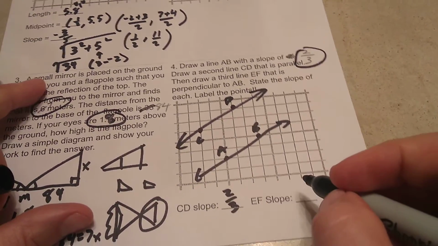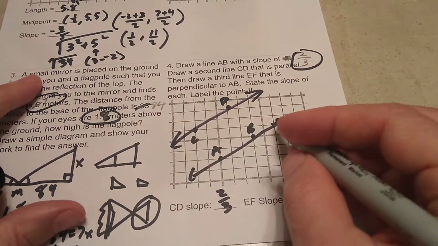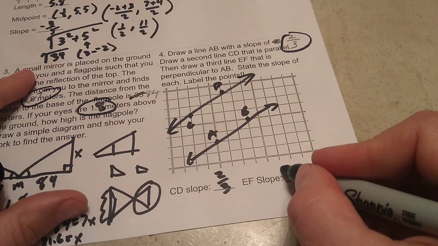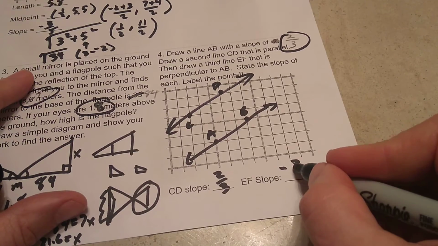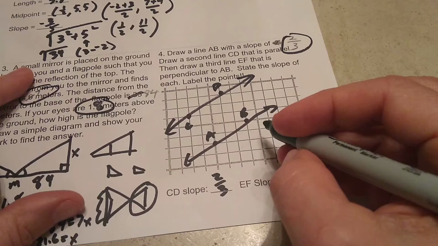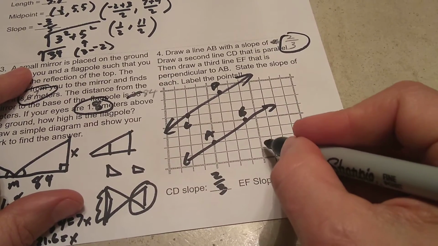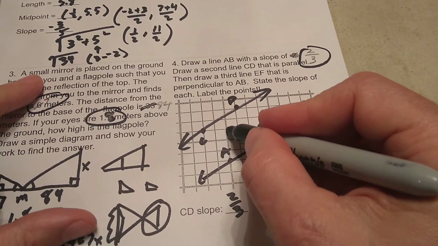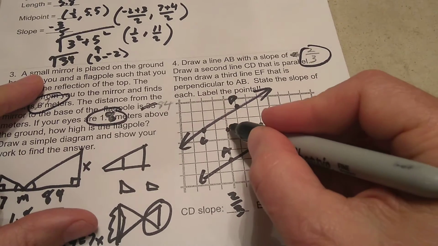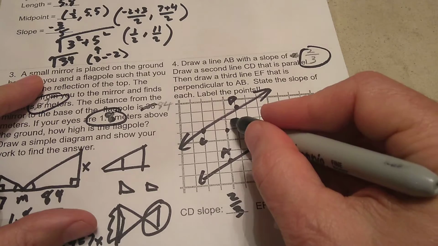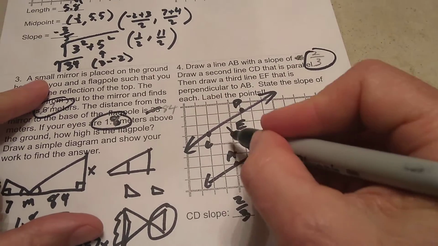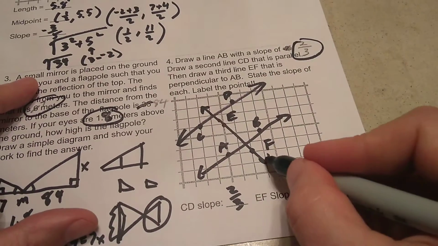And then our trick for a perpendicular slope to AB is the perpendicular slope is always the opposite reciprocal. So that's positive. I'm going to make it the opposite, and it's the reciprocal, so 3/2. So something that is perpendicular to this would be, I'm going to pick a point here, and I'm going to go down 3 and over 2, and so that line right there is EF, and it's actually perpendicular to this other one as well.